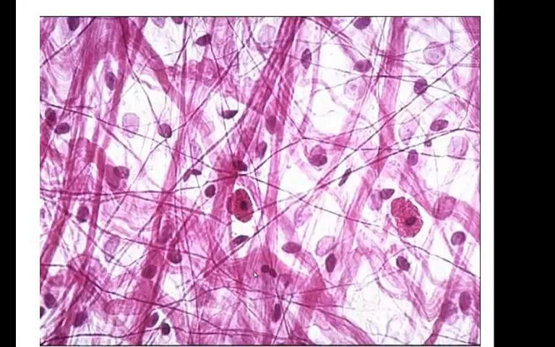This is another picture of areolar connective tissue. The fibers here are just more pronounced, and you see a lot of cell types here. This might be a fibroblast, this might be a macrophage here and here. So you can't really identify the different cell types, or I'm not good at it anyway. And these are the collagen fibers. The biggest ones are the collagen fibers, the smallest ones are the elastic fibers, and the medium-sized ones are the reticular fibers. But what you want to notice with the areolar connective tissue is it just looks a mess.